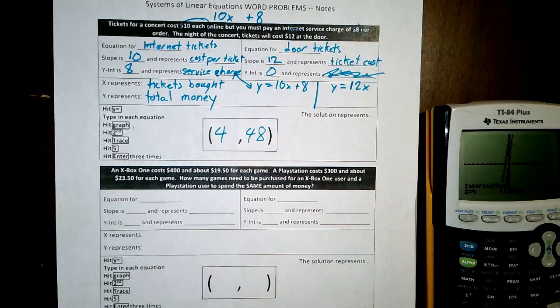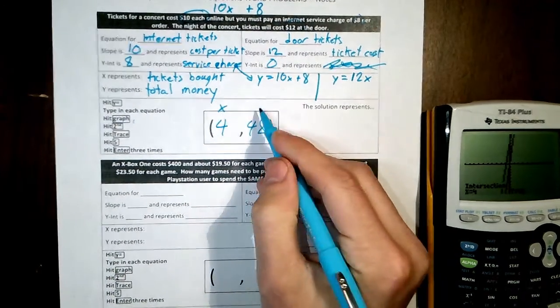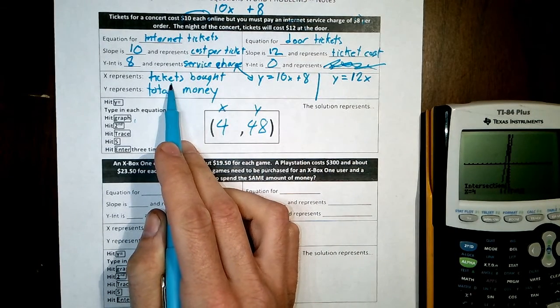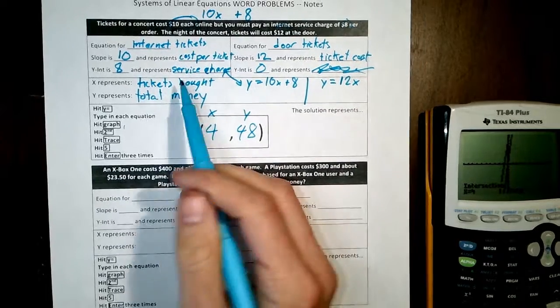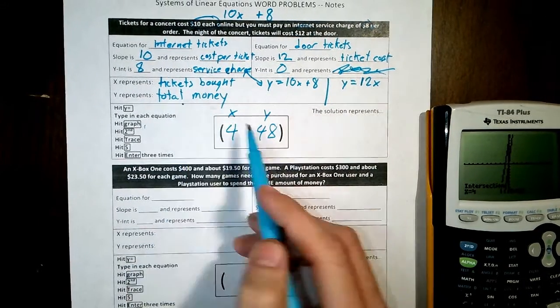4, 48. It's where they intersect. What does our x mean in this situation? Tickets bought. The tickets bought. Wow, that was great. 4 tickets bought, they said $48. Y, what does Y represent? The total money.